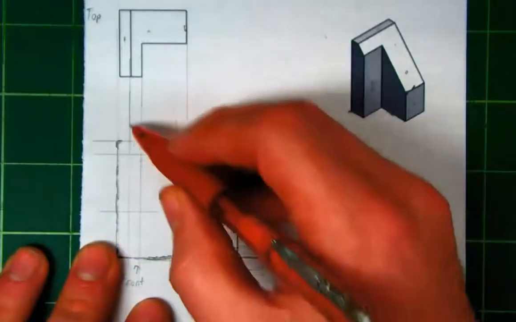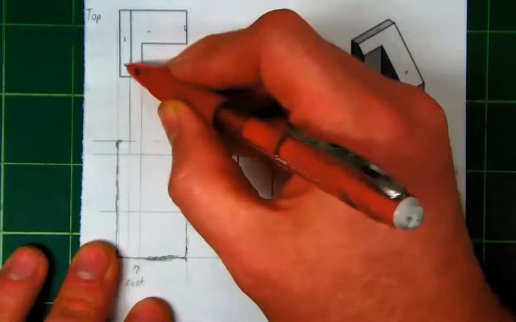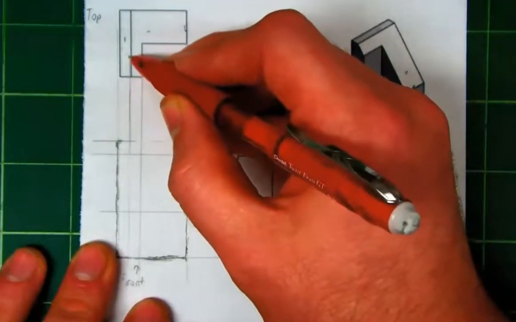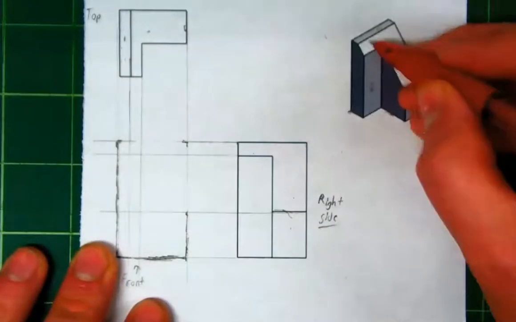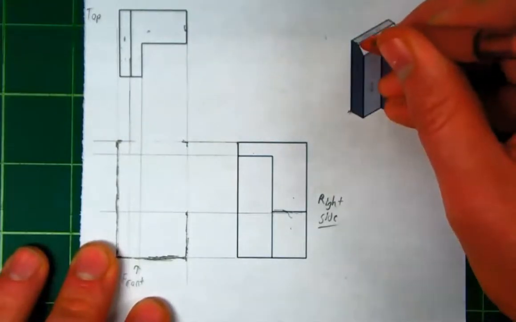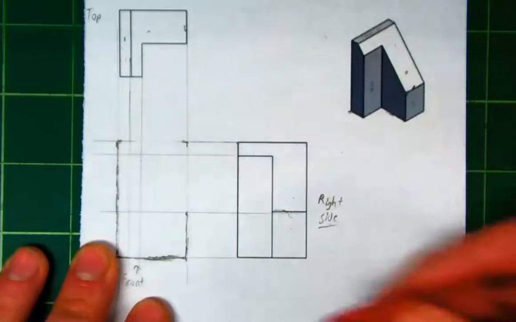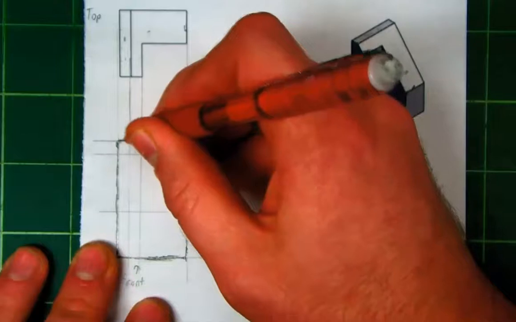Okay, and so if we look here, what does this construction line right here represent? Well, if we look up here, it's the right side of this face right here. What is that face? Well, that's this up here. And so if we look at that from the front view, we can see that that line would represent this edge right here. And so that's where the slant begins. And so we draw it inward a little bit.